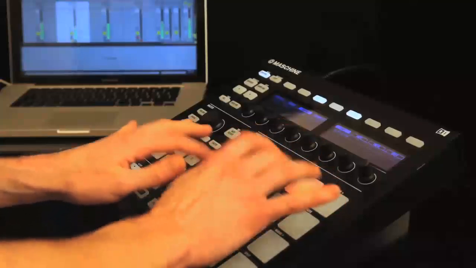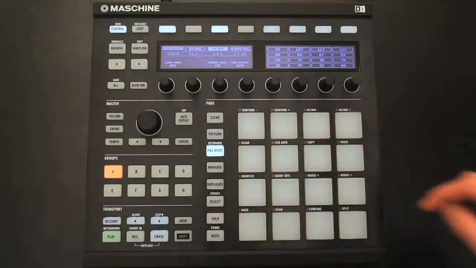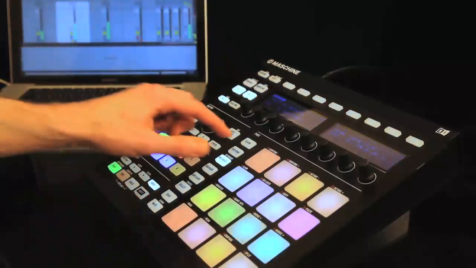So you can simultaneously use the Maschine hardware as a powerful control surface for Live, in addition to a comprehensive groove production studio in its own right.